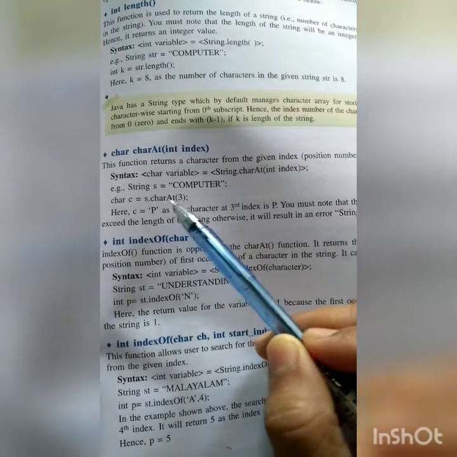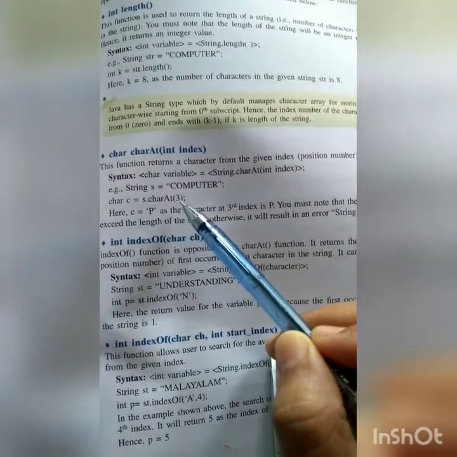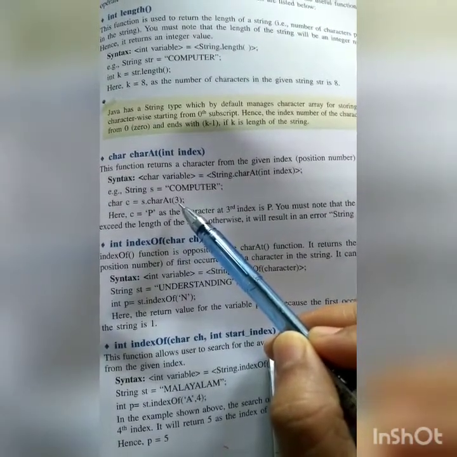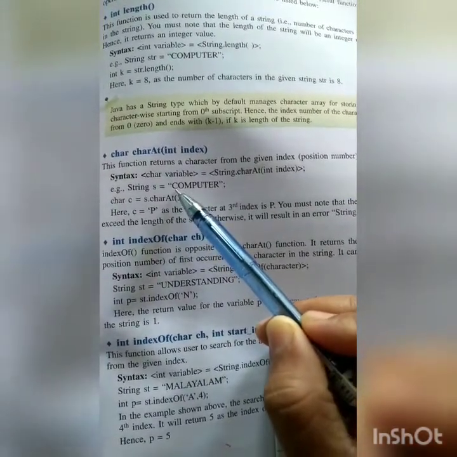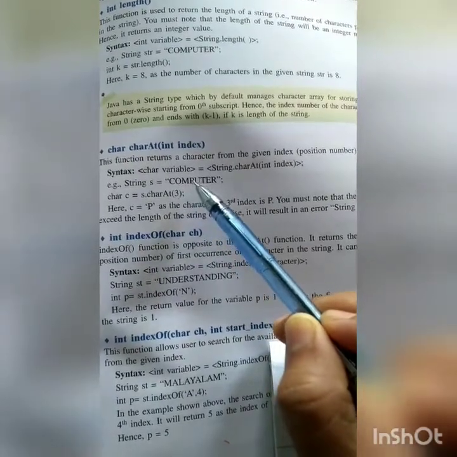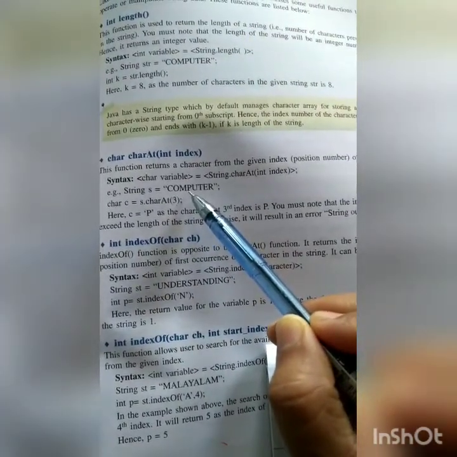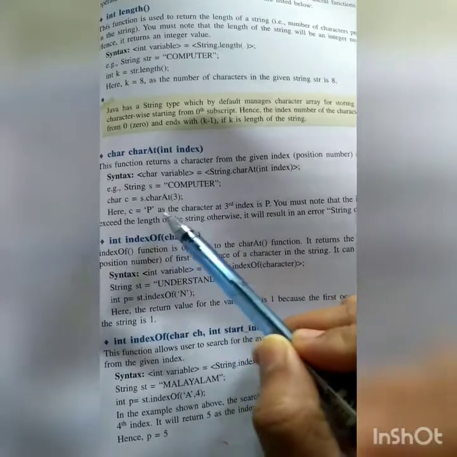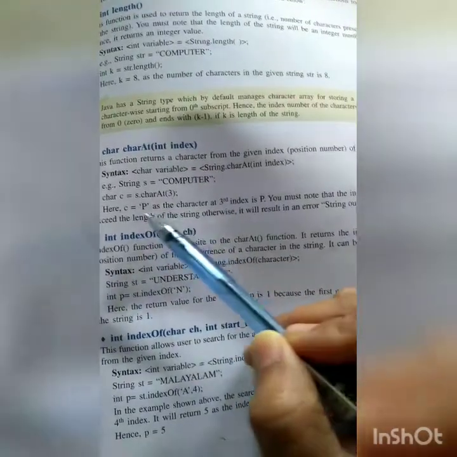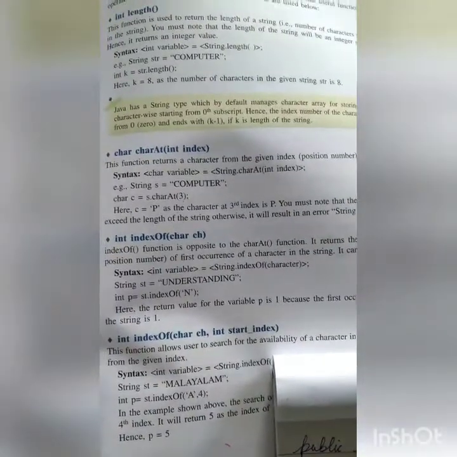For example, you can see here they want to find out the character at index 3. If you see, this is at 0 index, first index, second index, third index. So P is at index number 3. That is why we get the output as 3. Now let us do a program to understand it in a much better way.